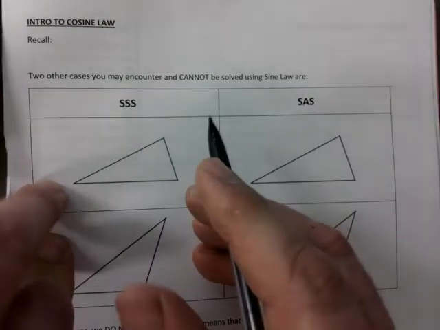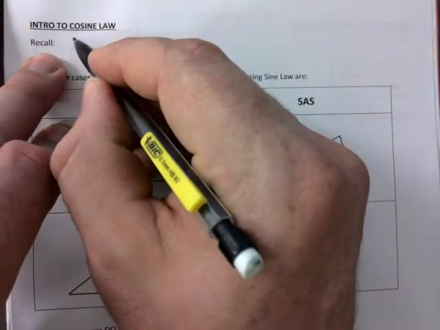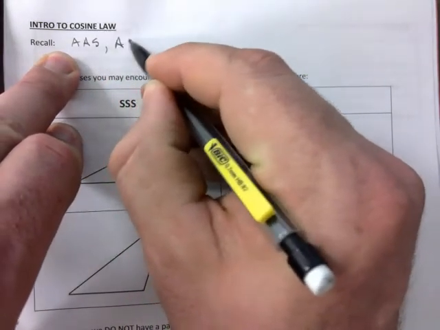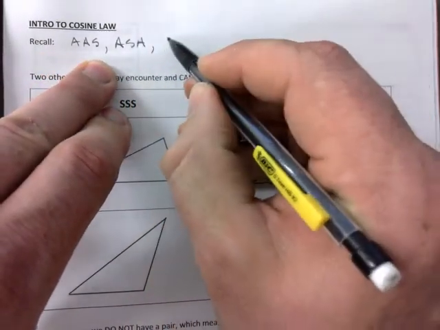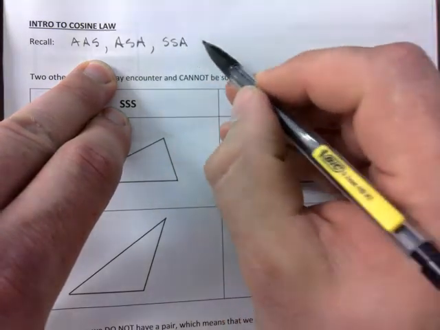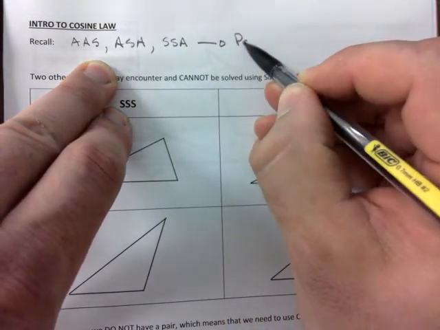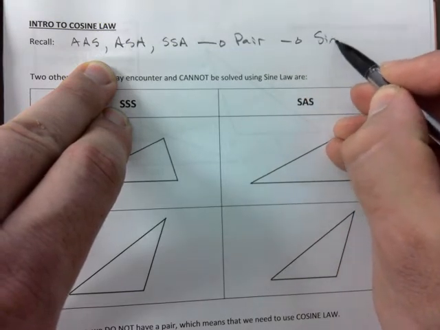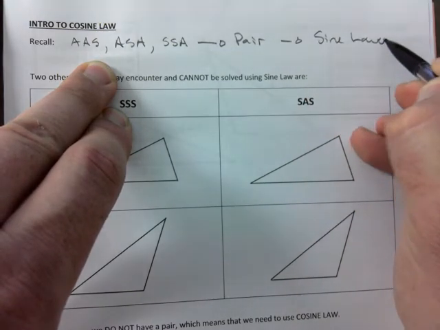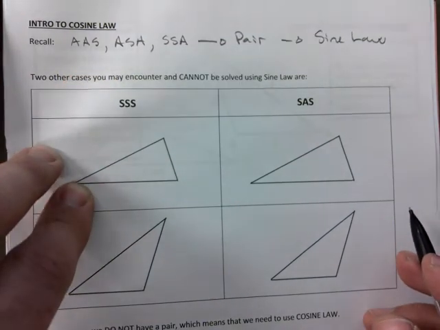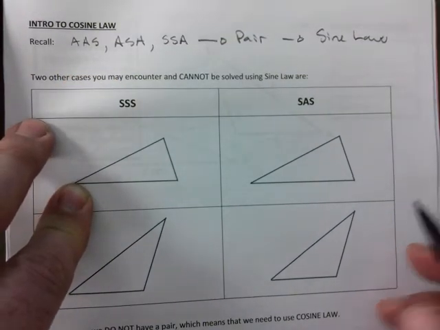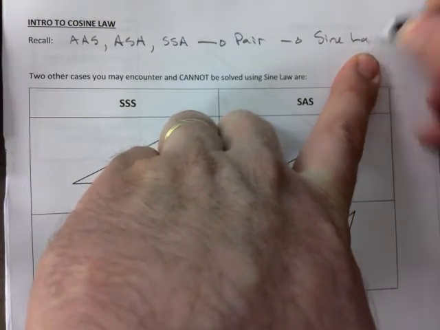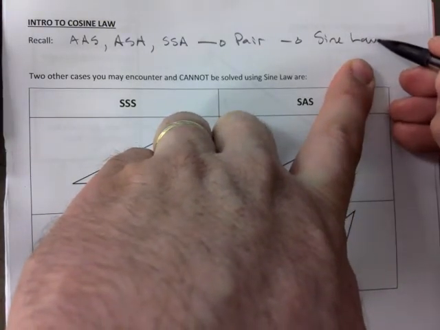Okay, intro to cosine law. Recall: angle, angle, side, or angle, side, angle, or SSA. You got a pair out of that, which meant you had to use the sine law.